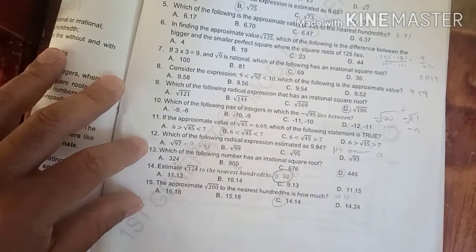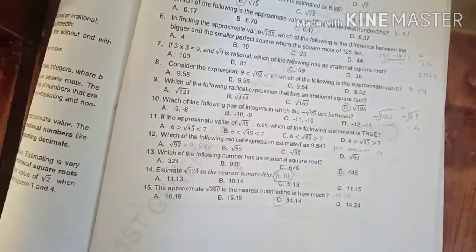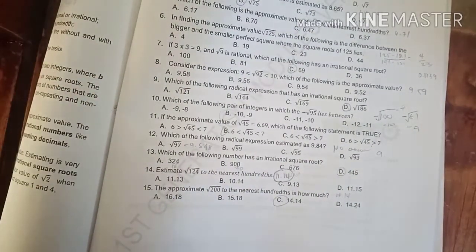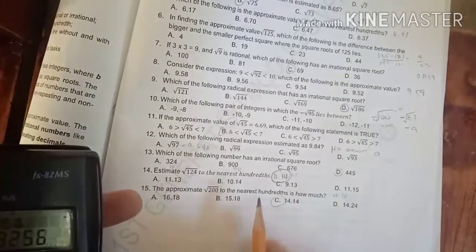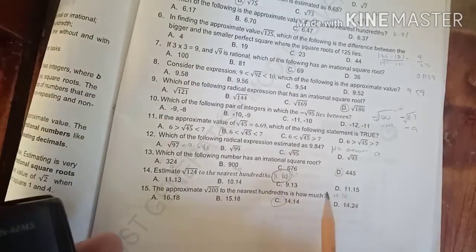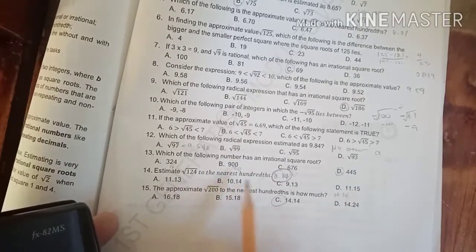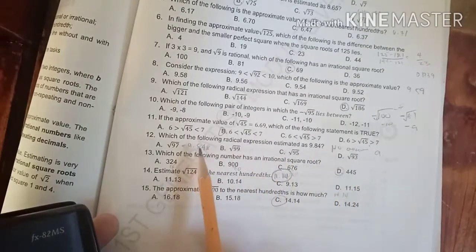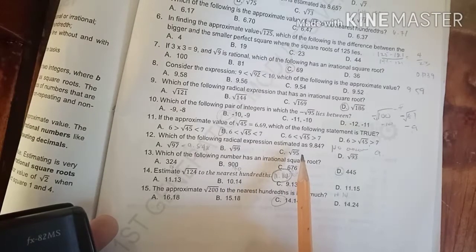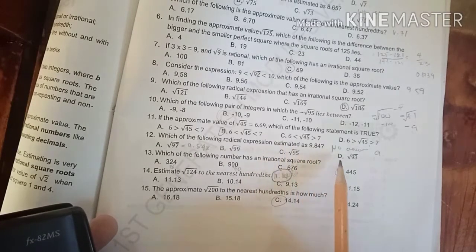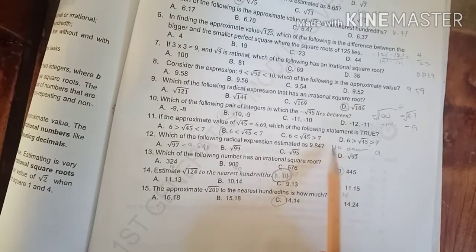When we multiply 9.84 times 9.84, the answer is 96.8256. There's no 96 in the choices, so there's no answer for this.